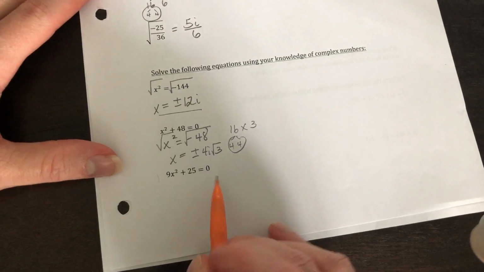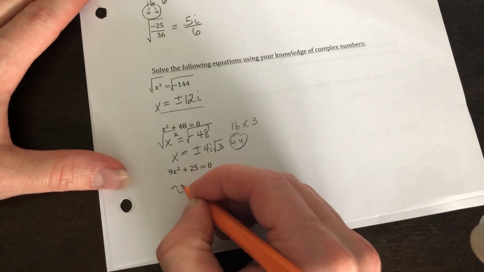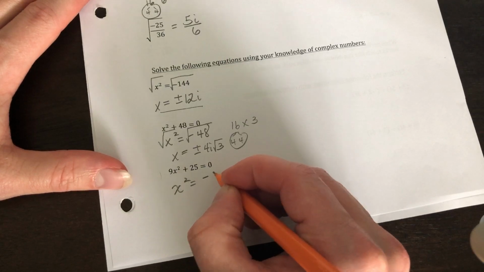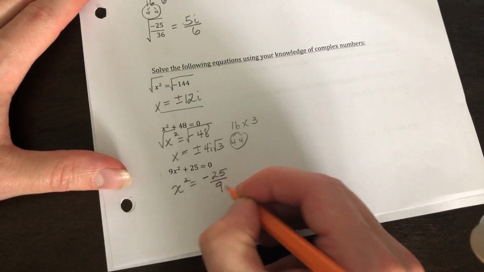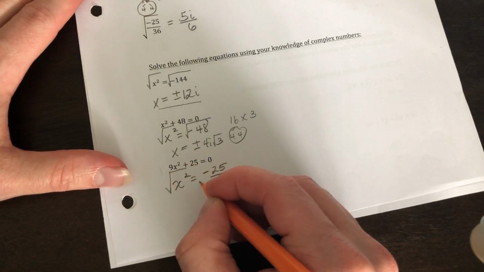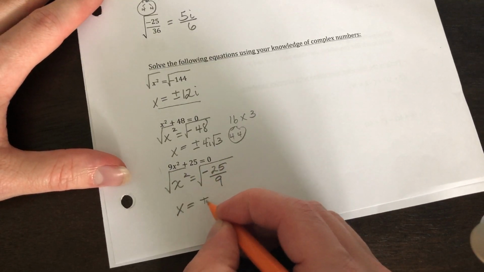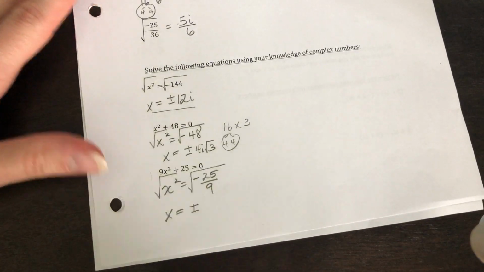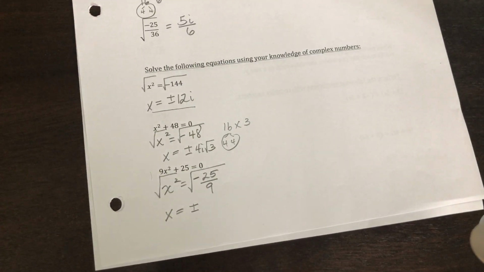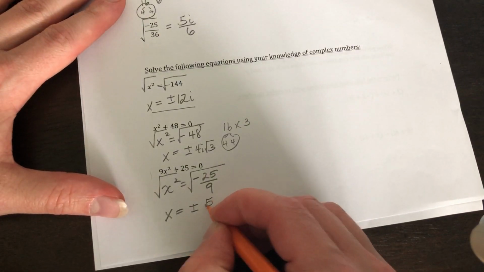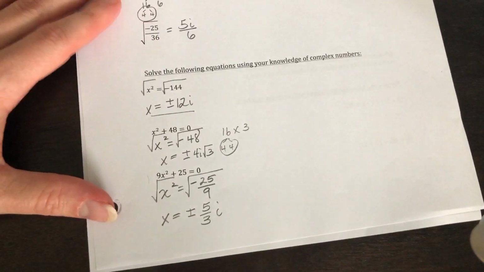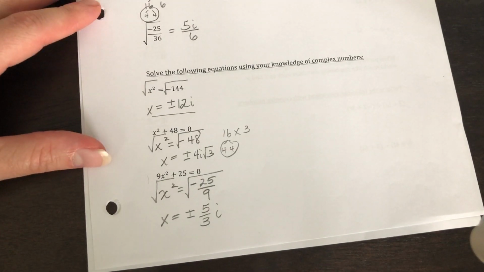Okay, next one, we're going to move the 25 over and then divide by 9. So we get x squared is equal to negative 25 over 9. We're going to square root both sides. When we square root, we have to have plus or minus. Square root of a fraction, we're going to square root the top, then square root the bottom. So square root of 25 is 5, square root of 9 is 3. So it's plus or minus 5/3 i. Like that. Okay, and that's it. Make sure you don't forget your i when you're taking square root of a negative number.